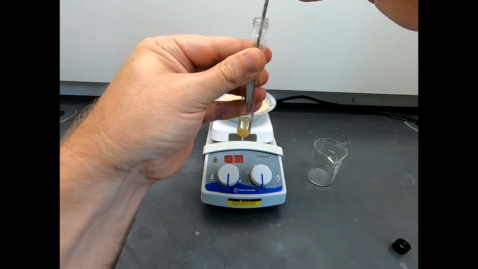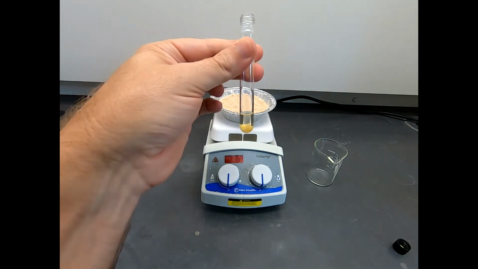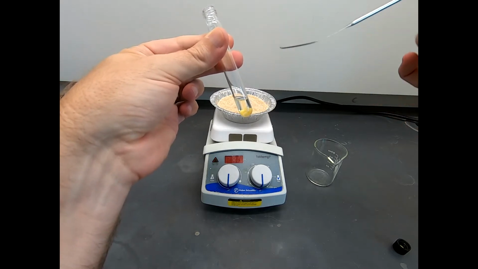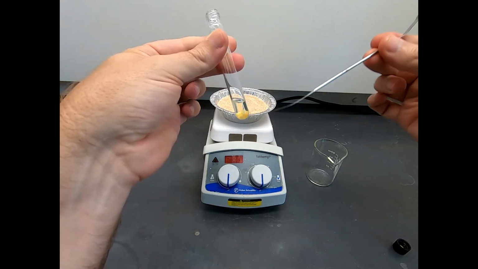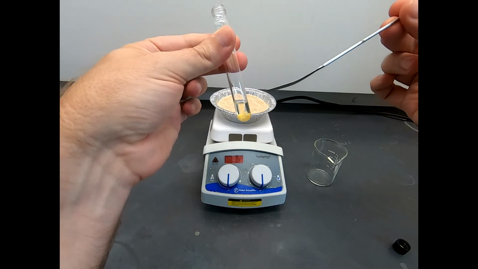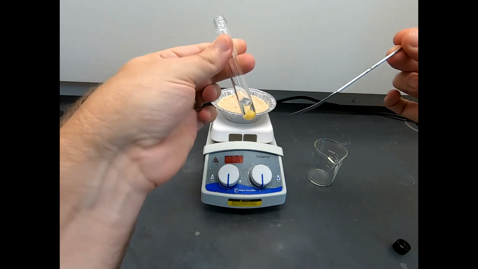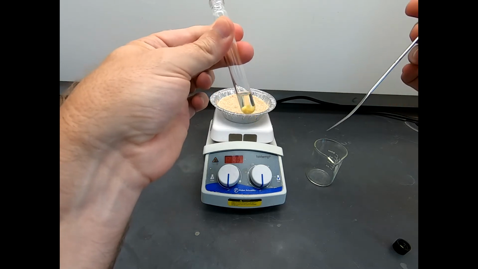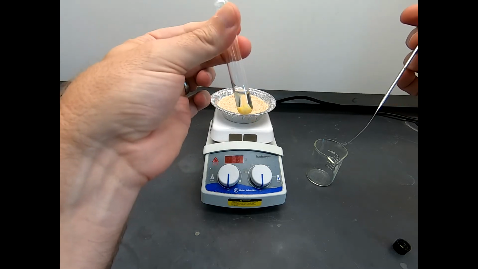But that is the plan. So I'll need to break this up, get this into solution, and then once that's done, I'll come back and we'll transfer this actually to a different piece of glassware, and we'll end up adding some hexane and then put that on ice to let everything precipitate out.